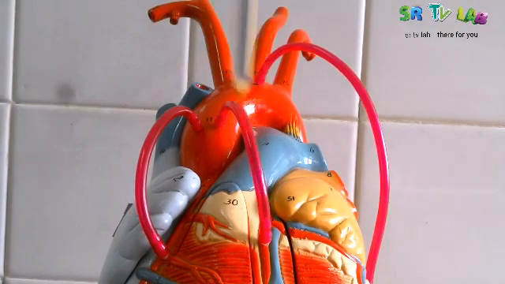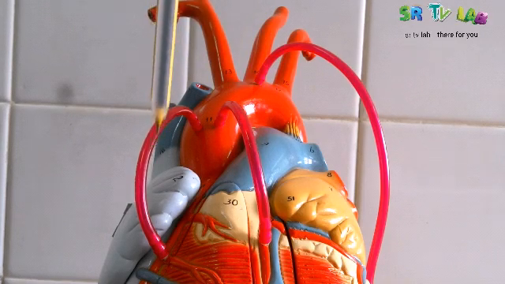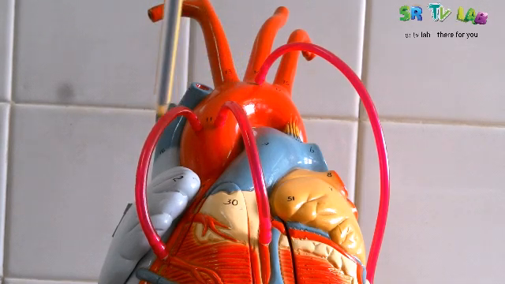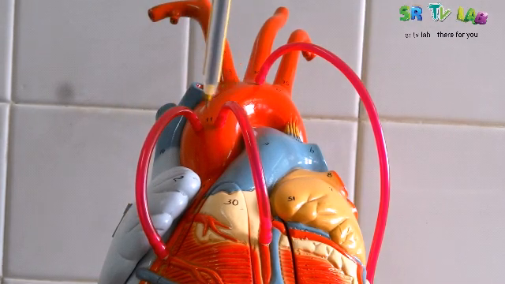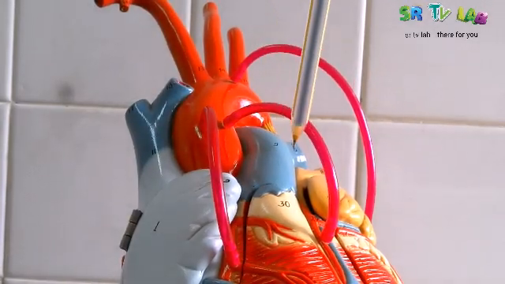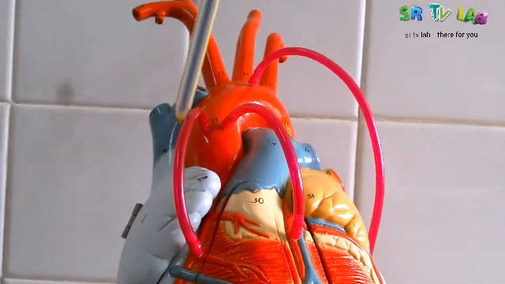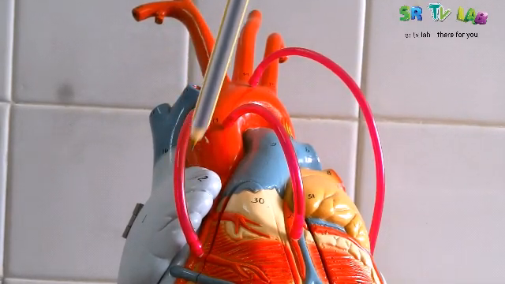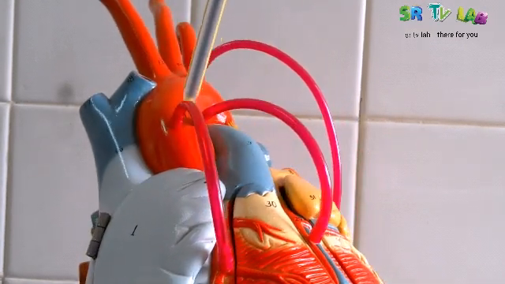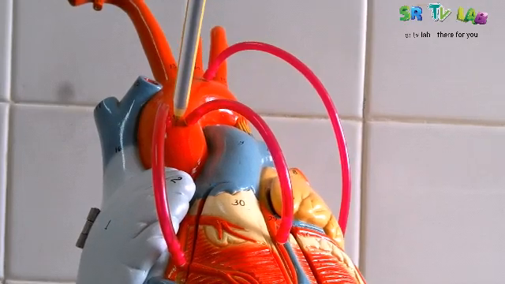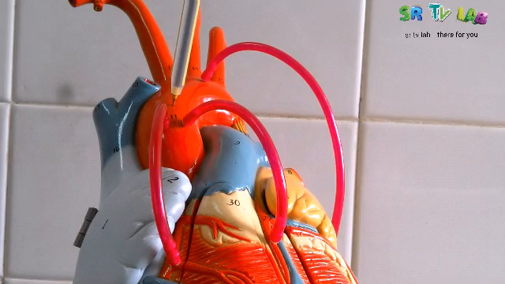Here you are seeing two branches. These ones are the branches for the coronary arteries. This is a branch for the right coronary artery, and here is a branch for the left coronary artery. They just originate immediately from the ascending part of the aorta, before the aortic arc.